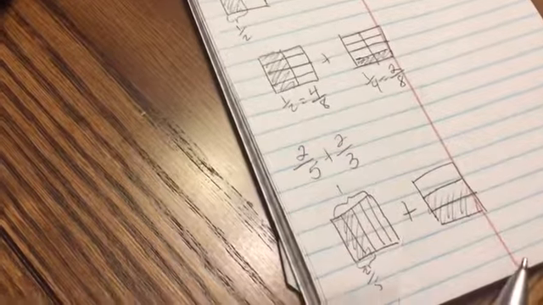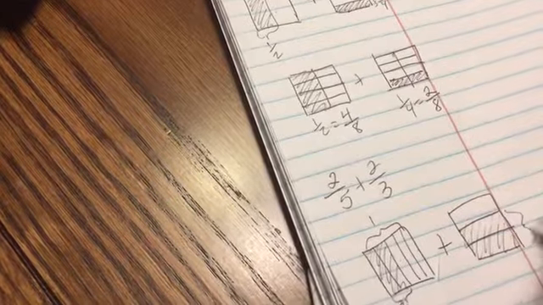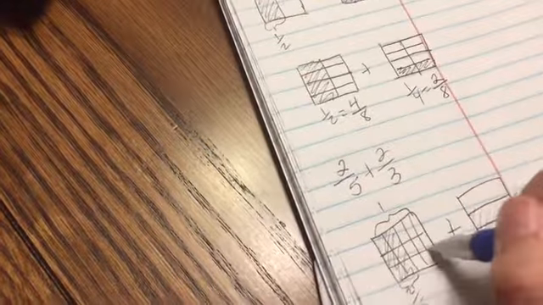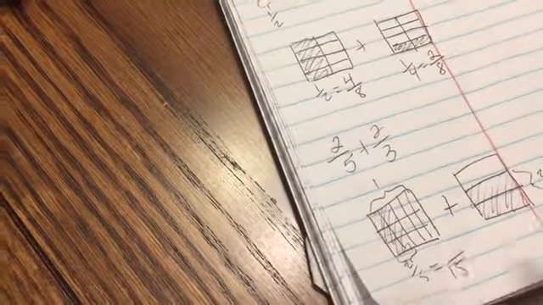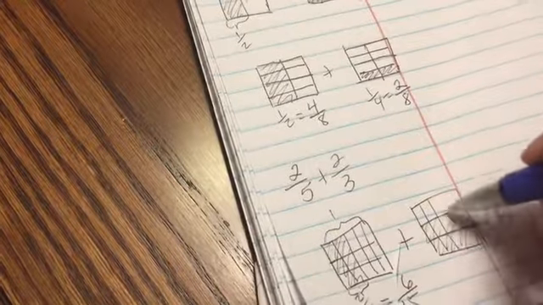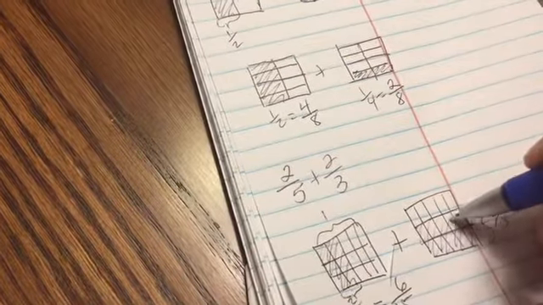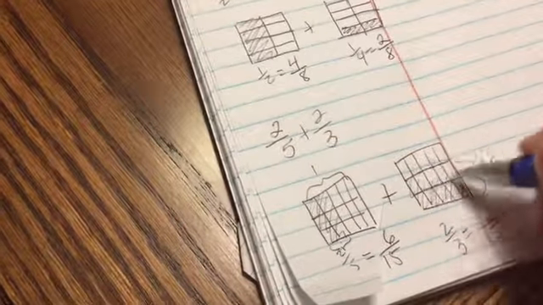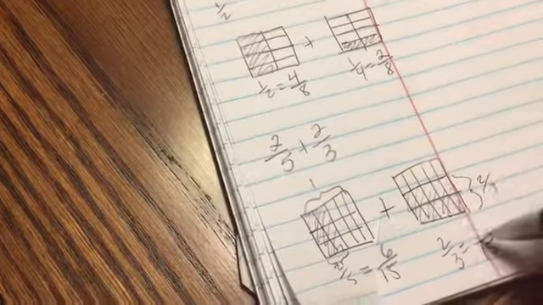So for this one, I'm going to literally just draw it on top. So I'm going to take this picture and I'm going to place it on top of here. So now if I were to count all of those boxes, I would have 15 boxes. And there are 2, 4, 6 of those shaded in. And then here I would just add my columns. 1, 2, 3, 4, 5. 1, 2, 3, 4, 5. Okay, so 2/3 equals, I have 15 total boxes, and there are 2, 4, 6, 8, 10 shaded in.